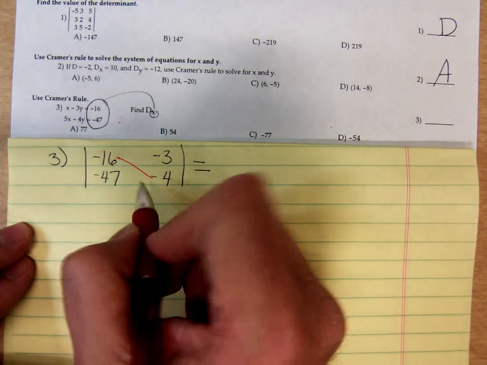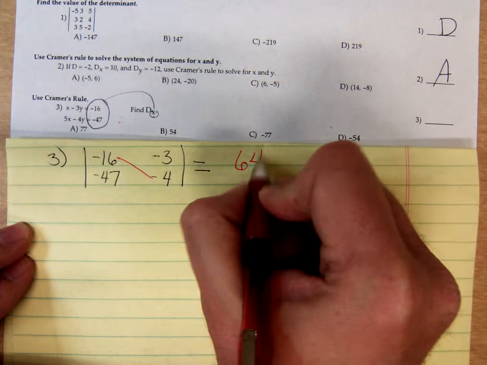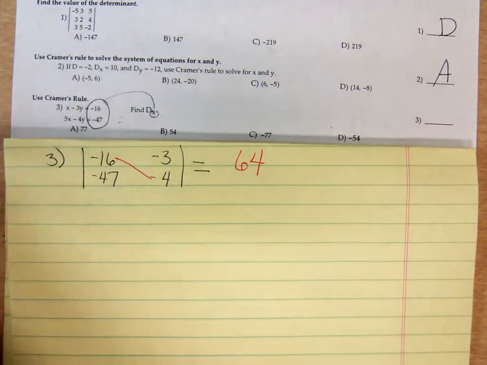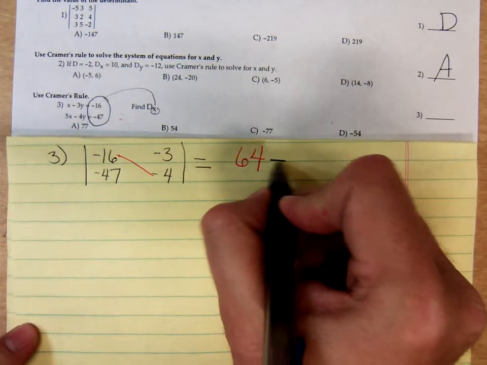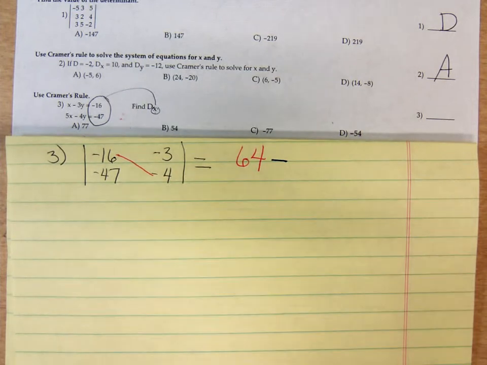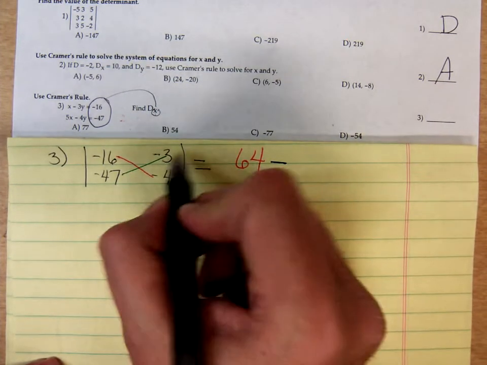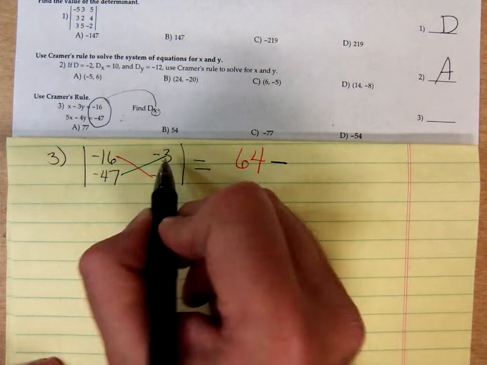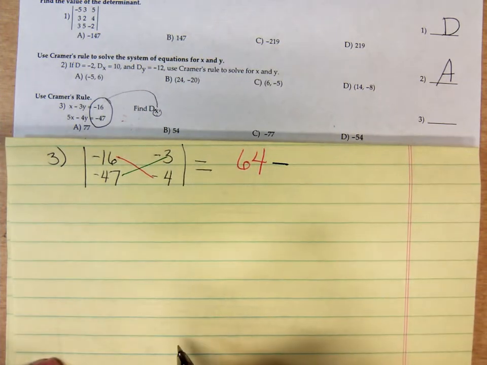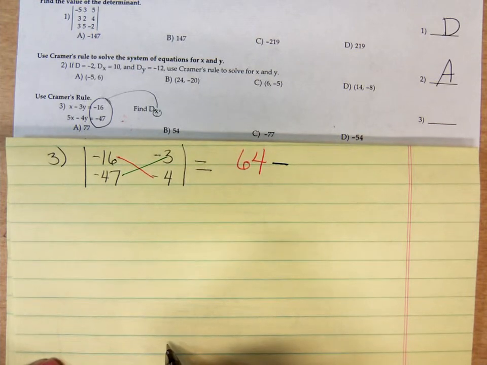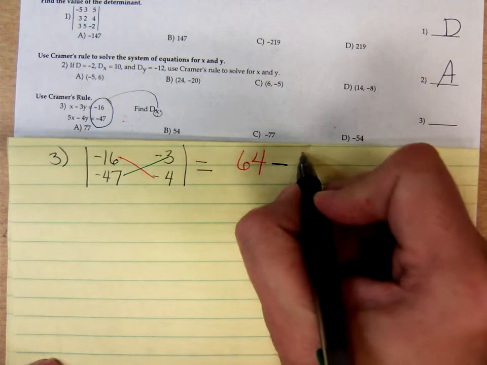-16 times -4 is a positive 64. Then we have a minus. -3 times -47, what is that, 120 plus 21, and it's a negative times negative, so positive 141.